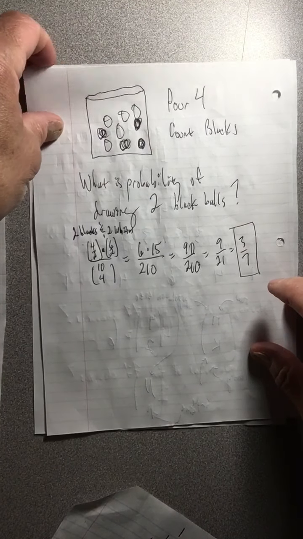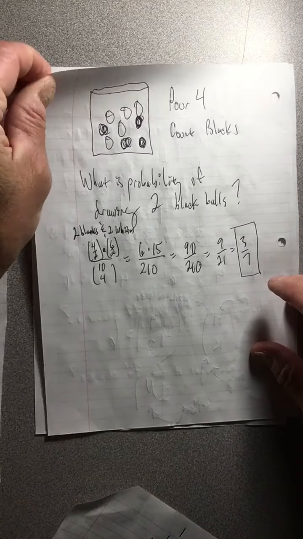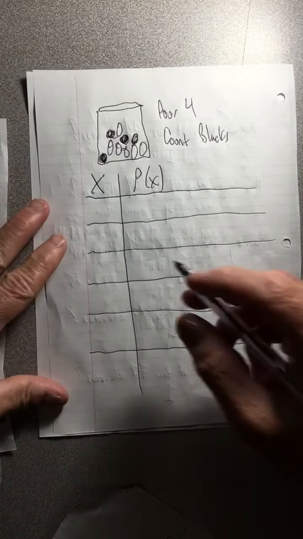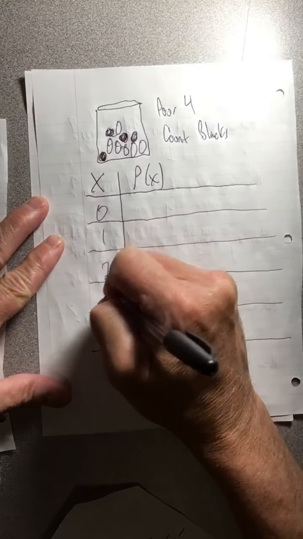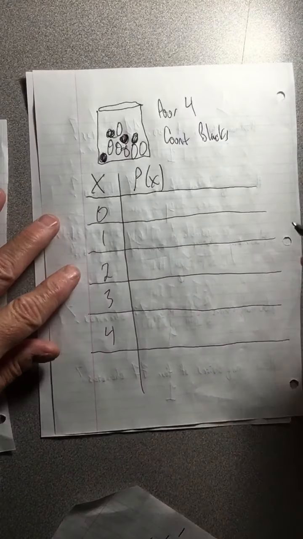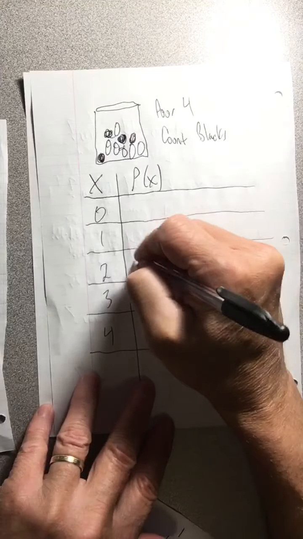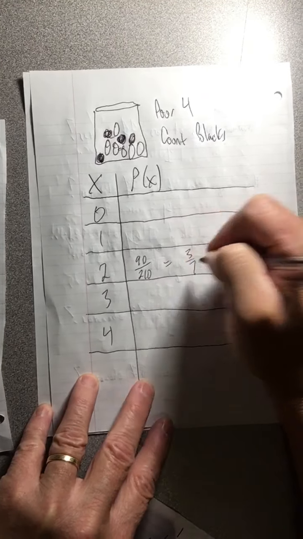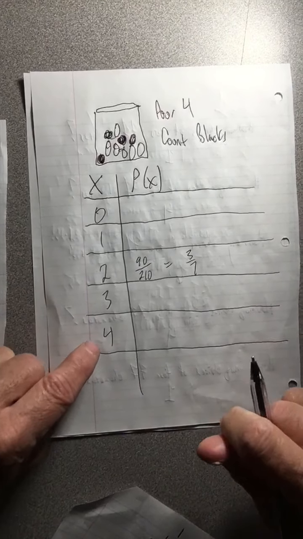Now, let's get a probability distribution. That means, for the experiment, we want to know all the possible outcomes, 0, 1, 2, 3, and 4. And we want to know the probability of each outcome, which for 2 we already know was 90 out of 210, which equaled 3/7. So how are we going to get the others?